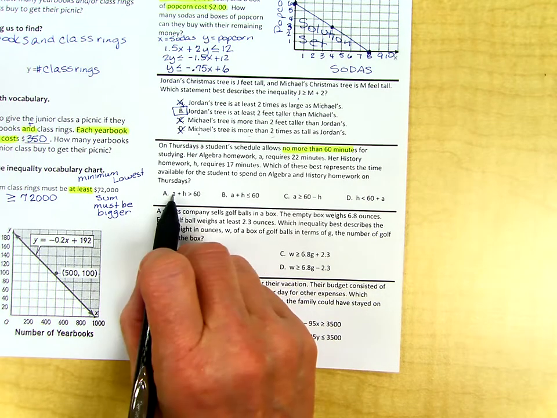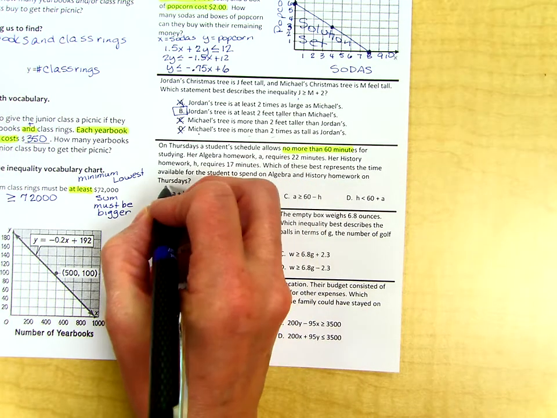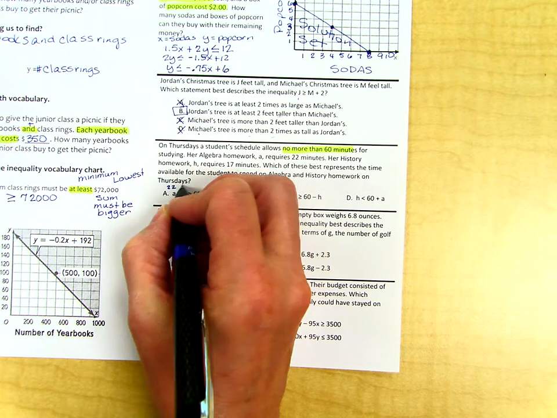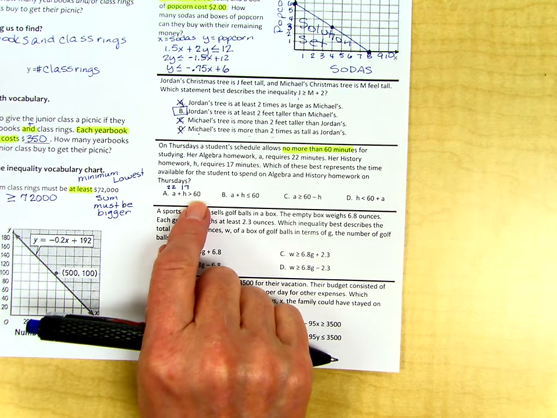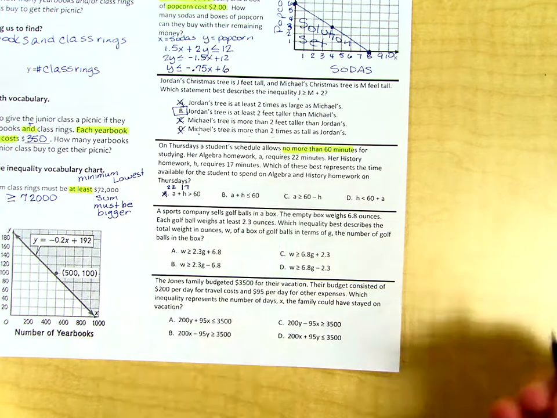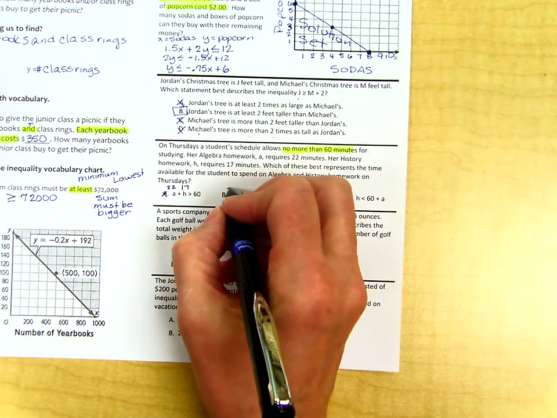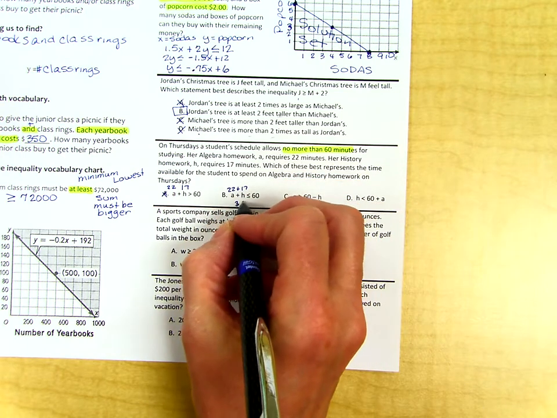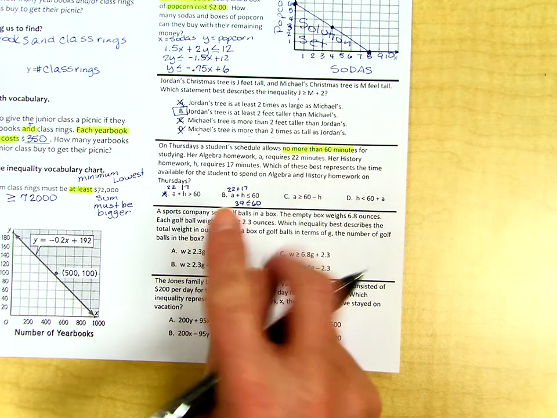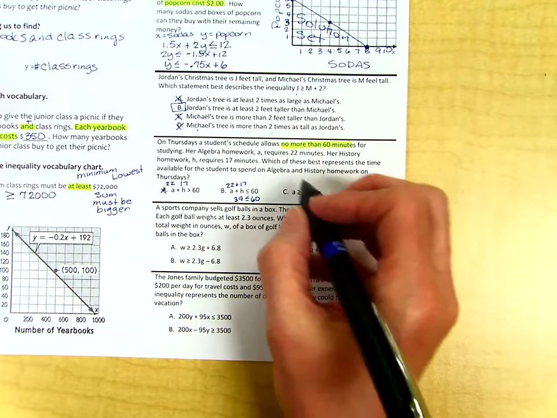So, A plus H. So if we do 22 for A plus 17, that gives us 39. Is 39 bigger than 60? No. Here we have 22 plus 17, and that's 39 is less than or equal to 60. That is a true statement.